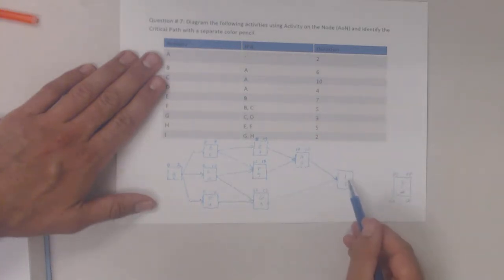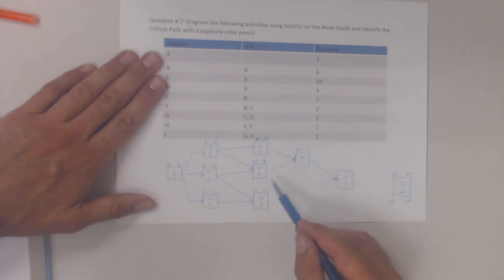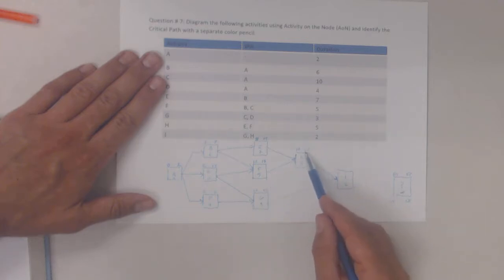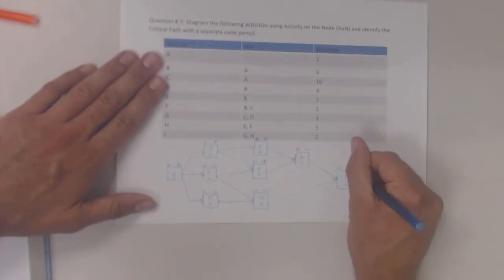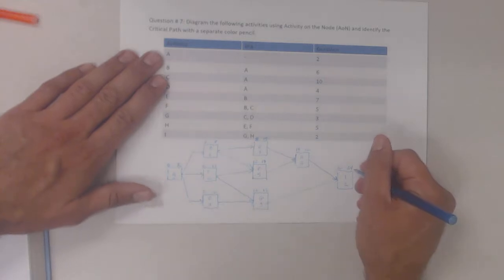Same thing for activity I. I've got a choice between 2 predecessors, G and H. G and H. This one's day 15. This is day 22. I'm going to take the 22, the latter of the 2 dates, and transfer it over here. 22 plus a 2-day duration, that gives me 24.